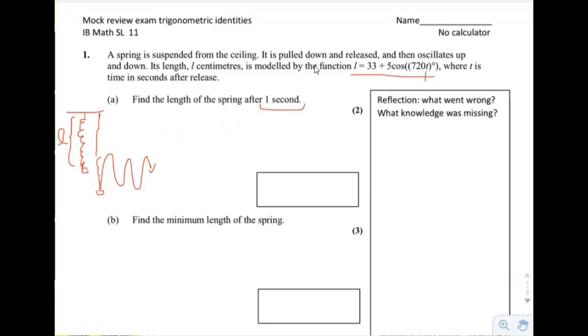And we know that t is the time after 1 second. So this is very easy. You just plug it in here. Cosine of 720 degrees, and if you put 1 in there, it's just 720 degrees. Now, remember 720 degrees is double 360 degrees, so basically if you look at the unit circle, you just go around twice. It's the same thing as going around once.